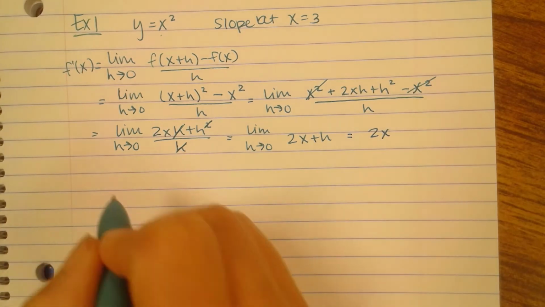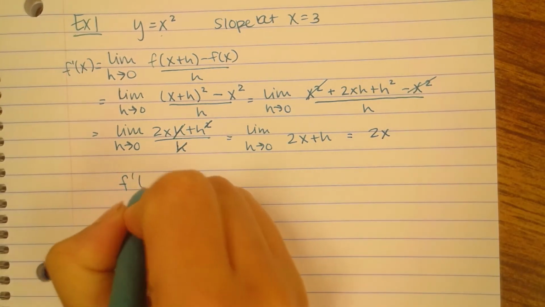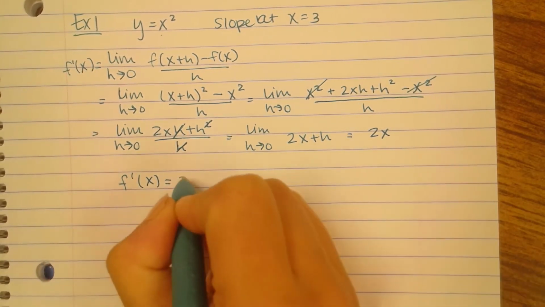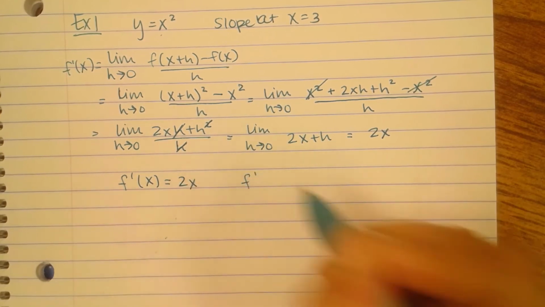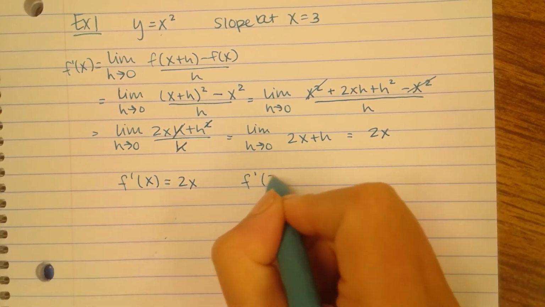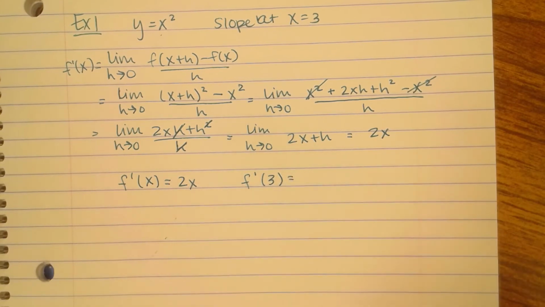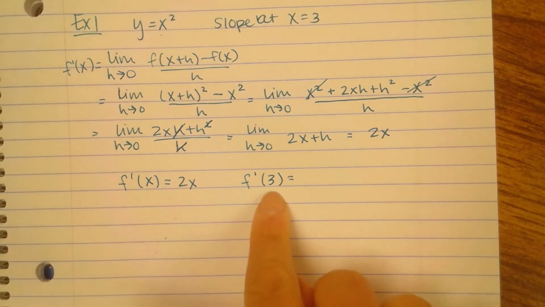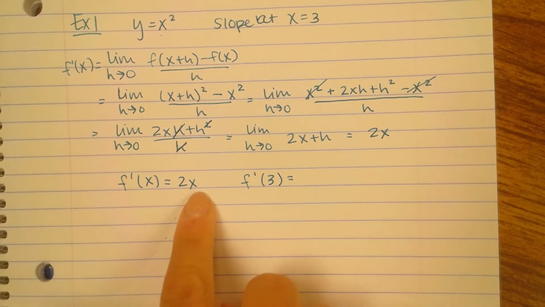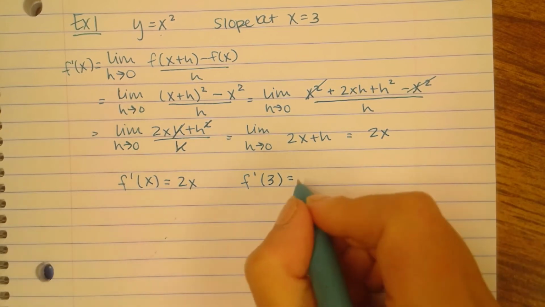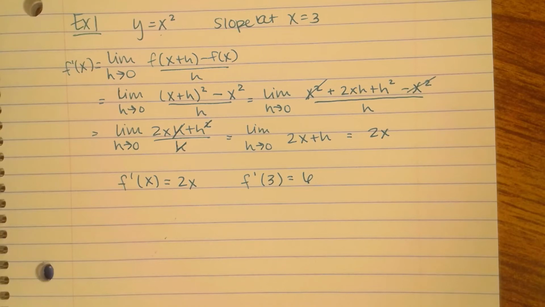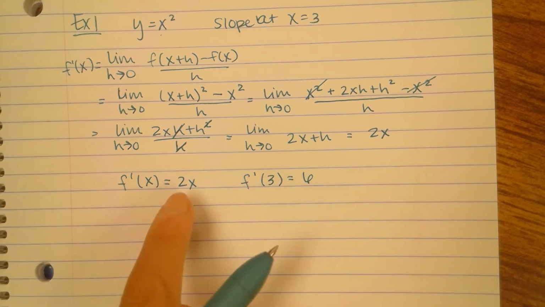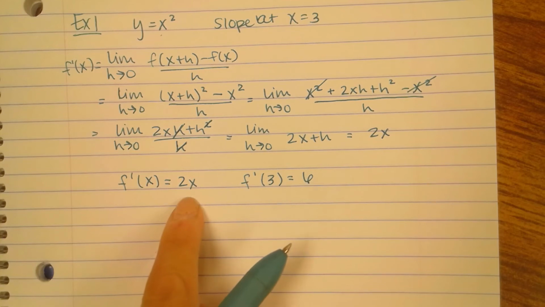So what we found here is f prime of x is 2x, which means that when we are finding the slope at 3, so notationally we're saying we're finding the derivative at this value of x equals 3, if I use the function that I found for my derivative and evaluate at x equals 3, I get 6. So exactly what we thought, but this is actually proving and showing that. Now what's cool about the derivative of a curve is that this function here gives us the derivative at any point of x.